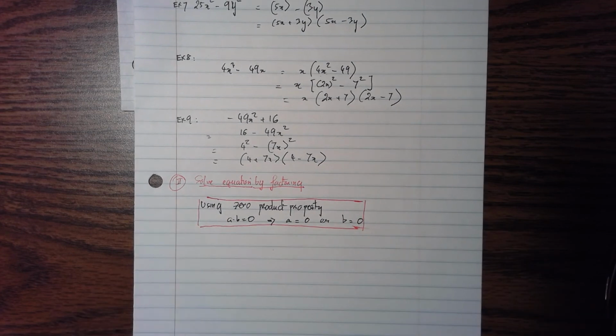Okay. If you know the zero product property, you can factor and solve a quadratic equation. Back in high school, you learned how to solve a quadratic equation by the quadratic formula. But if you can factor the quadratic expression, then you can solve the equation by setting each of the factors equal to 0. For example.